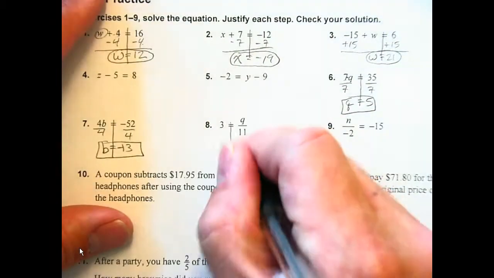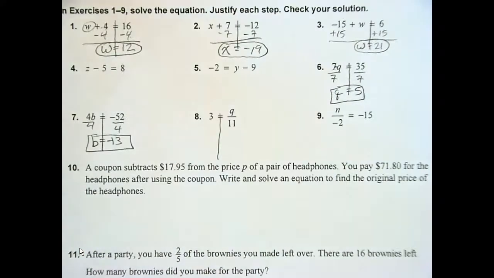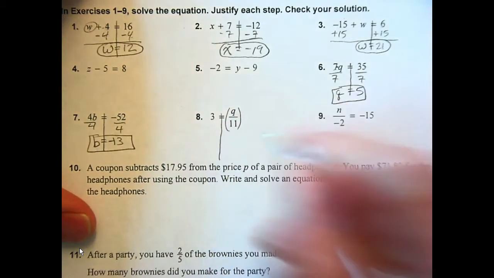Tell your neighbor what they're doing to the Q. Are they multiplying it, dividing it, adding, or subtracting? Do you have a question? What? All right, Isabella, are they multiplying, dividing, or adding, subtracting? What are they doing right now? Currently, they're dividing. So how do you undo division? Multiply. You're always one step ahead. You're always one step ahead.